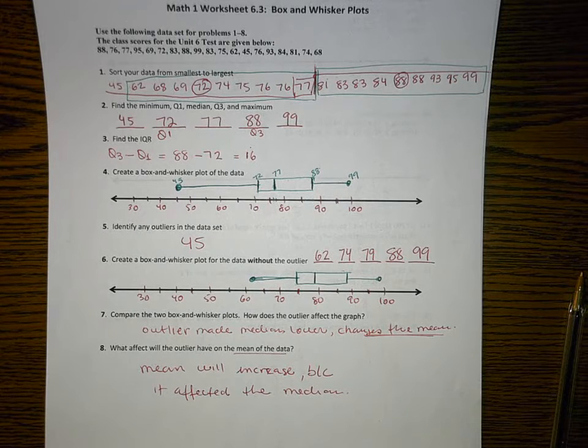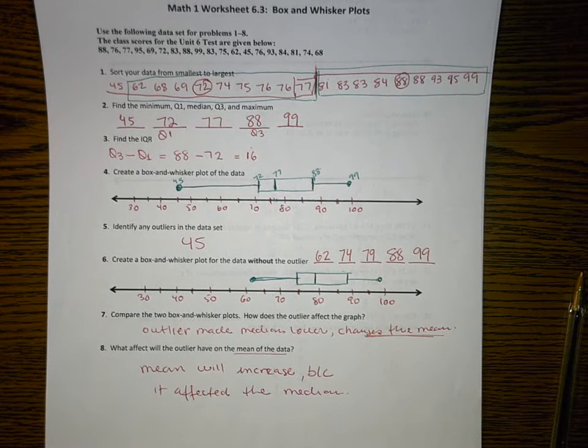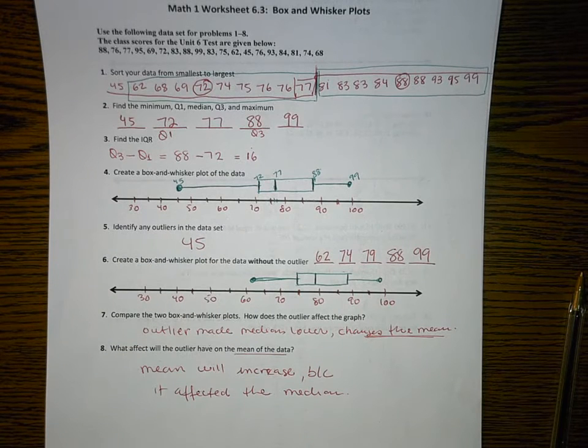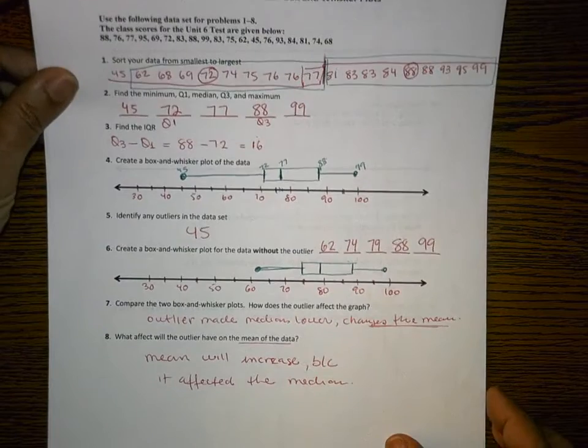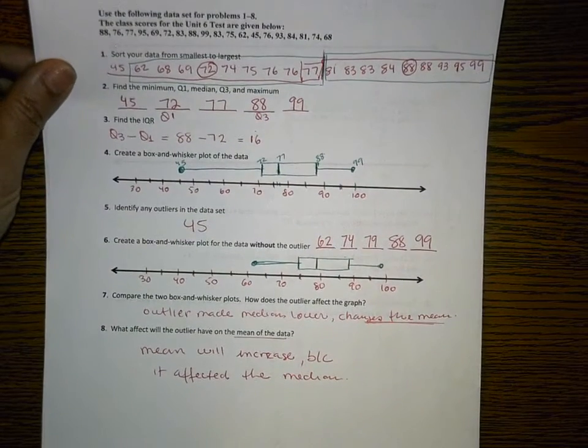Test it. There's nothing better in mathematics than testing it. Add all these numbers and divide by how many there are, then take out the 45 and do it again to see what you get. It is a wonderful investigation for you to find out. And this is all about box and whisker plots. So that is your whole first page.